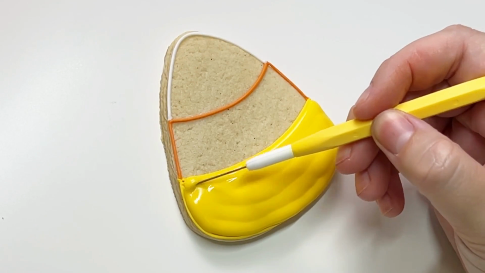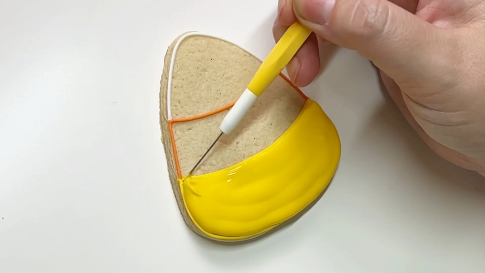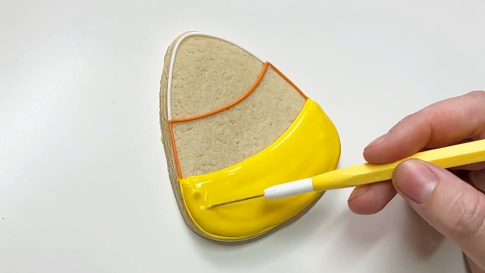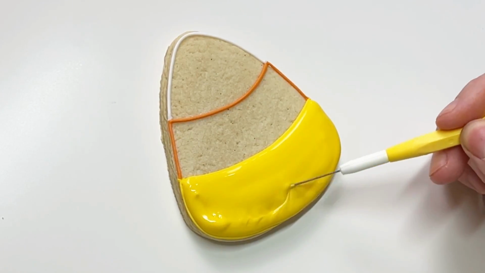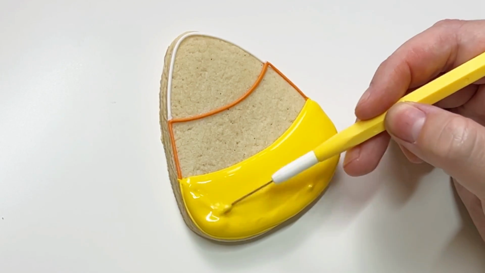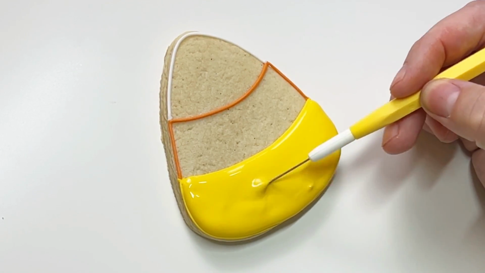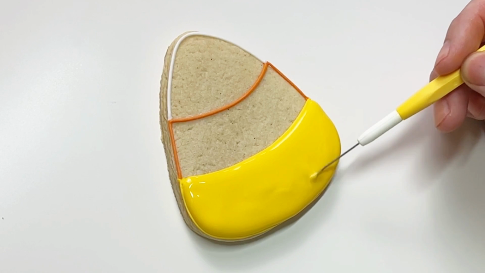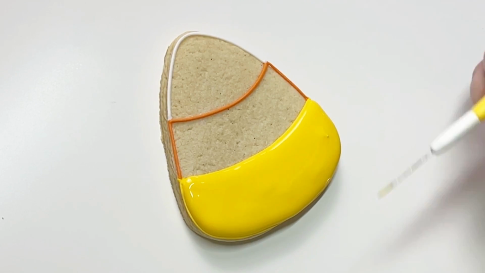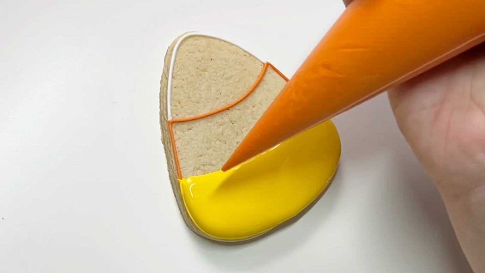Okay, right. But what I did want to say, so this is the same start as the first cookie, but for this one, we are just going to do a wet on wet situation. But I still think it's worth it for this one to outline in the different colors. But again, not necessary. You can totally just outline in one color.